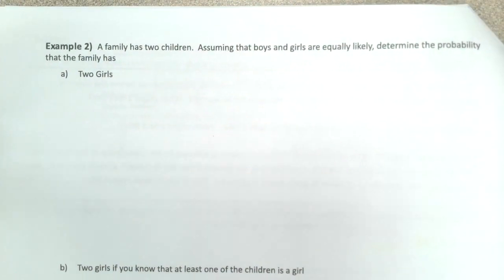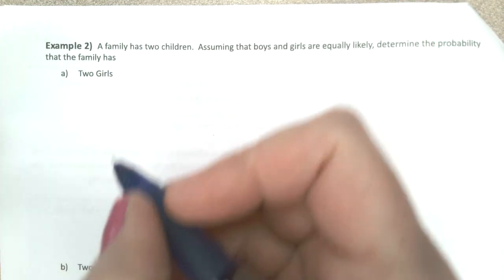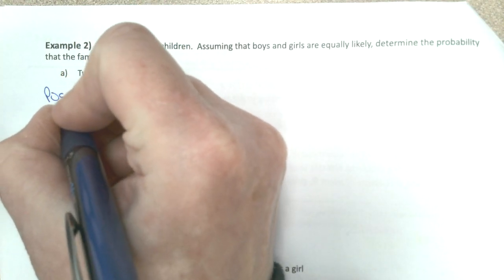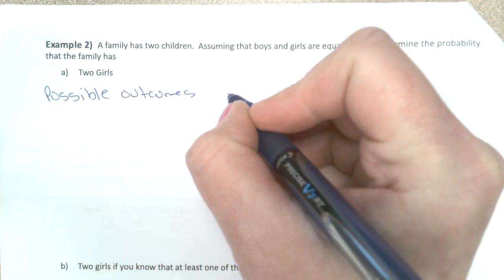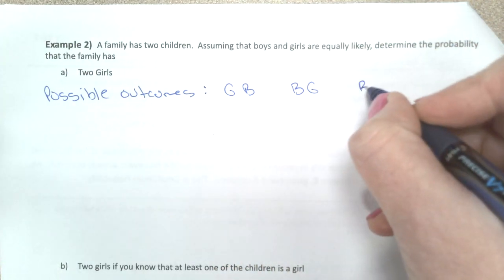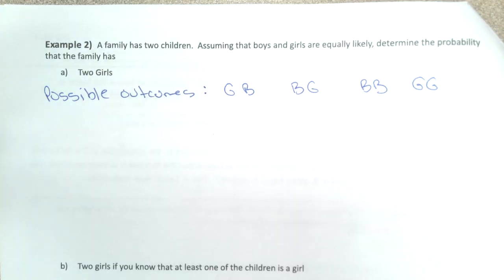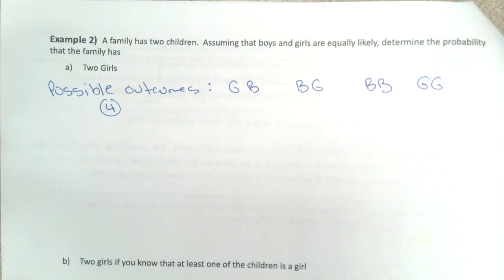And the next ones. A family has 2 children. Assuming that boys and girls are equally likely, determine the probability the family has 2 girls. So if you were going to have 2 babies, you have the possible outcomes of having a girl and a boy, a boy and a girl, a boy and a boy, a girl and a girl. So when I have two babies, there are 4 possible outcomes here.